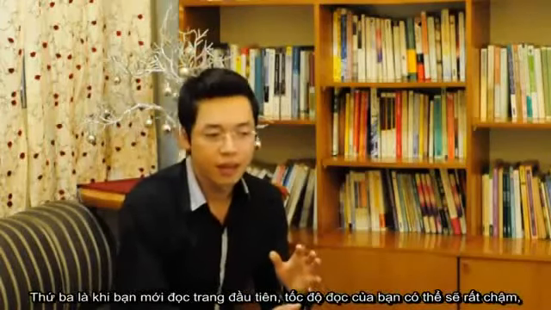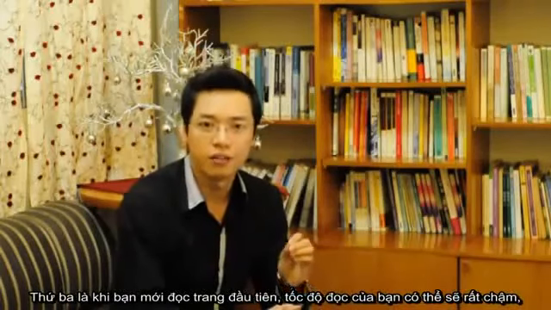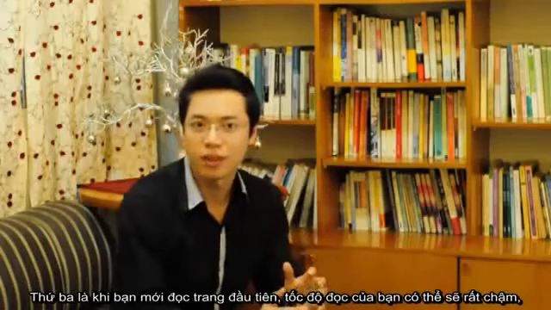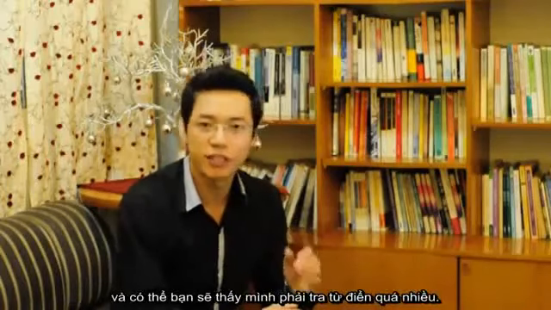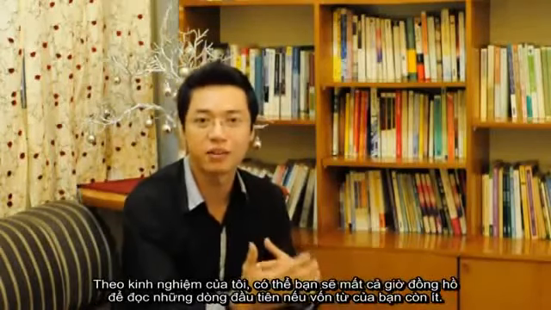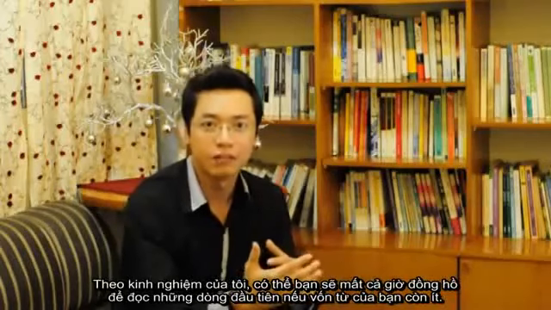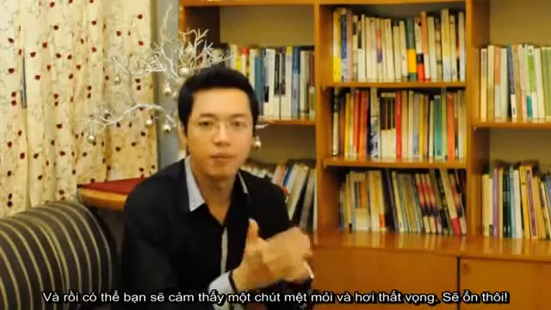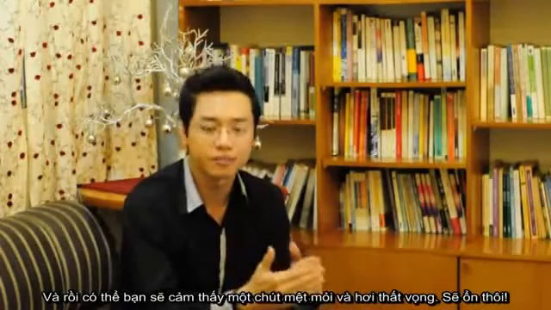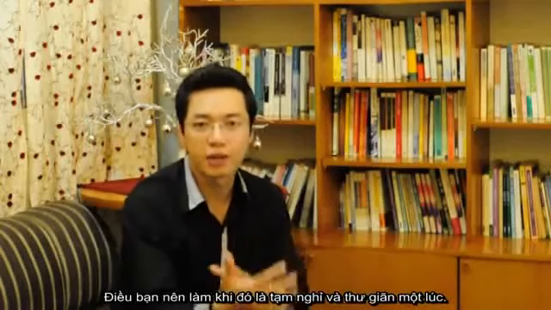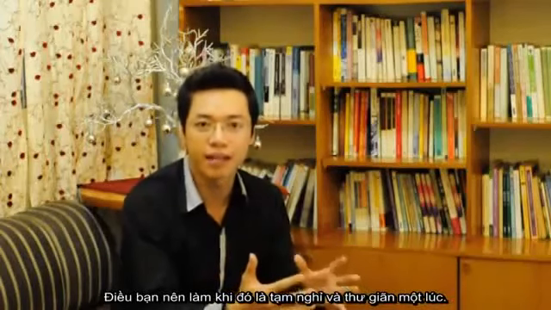And thirdly, as you start reading the first page, your reading speed will be very slow, and you may have to check your dictionary too frequently. In my experience, it may take you hours to read and understand the very first lines if your vocabulary is small. And then you would feel a little bit tired and frustrated. It is okay. What you should do then is to take a break and relax before coming back.